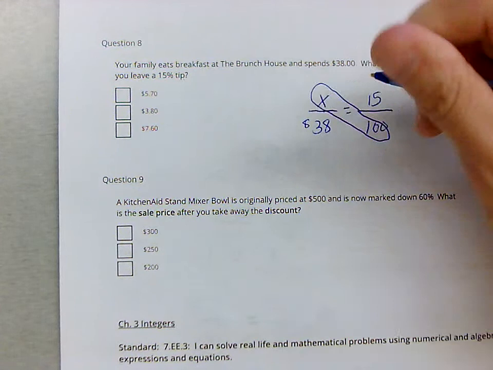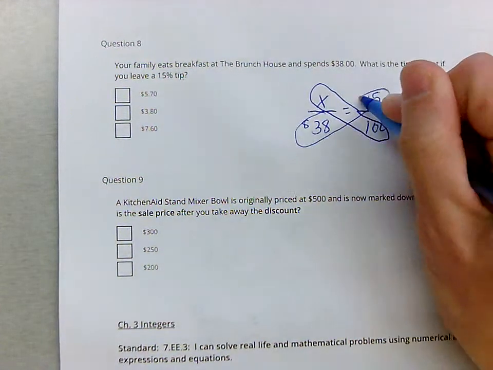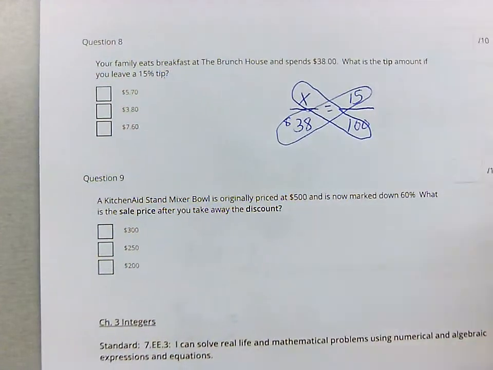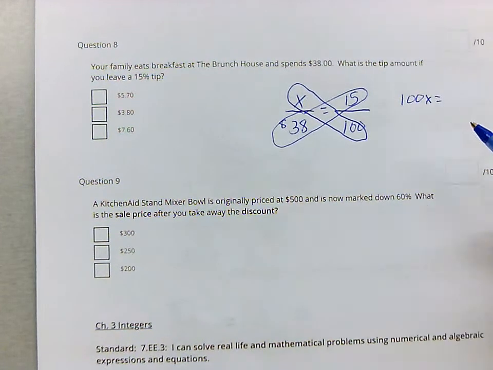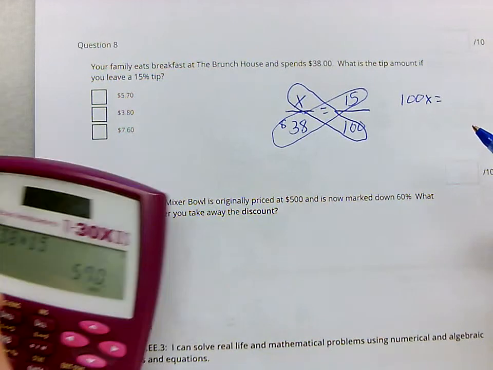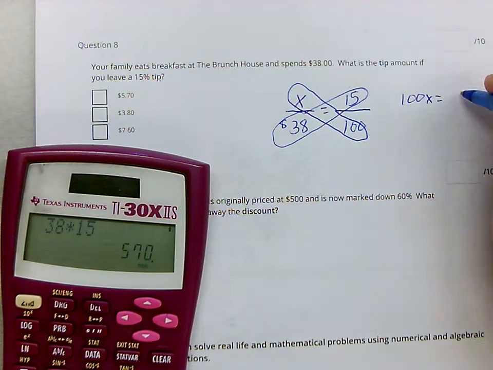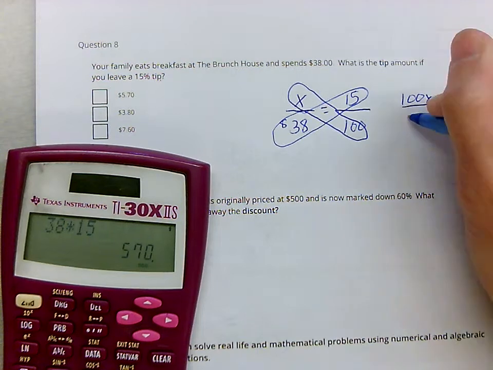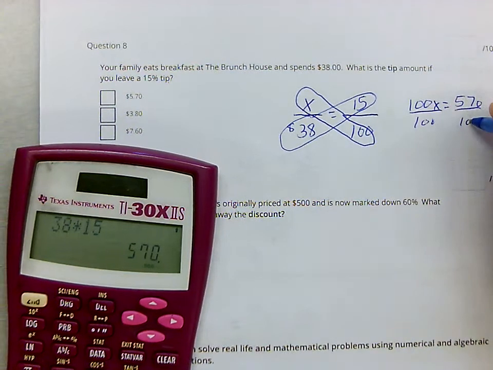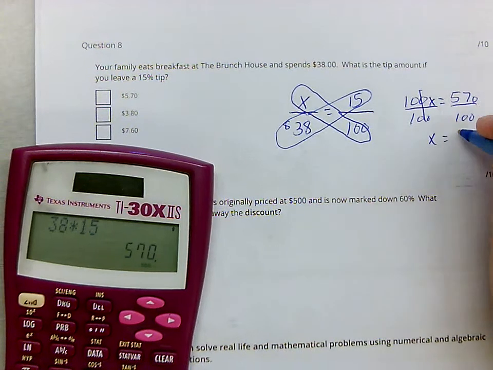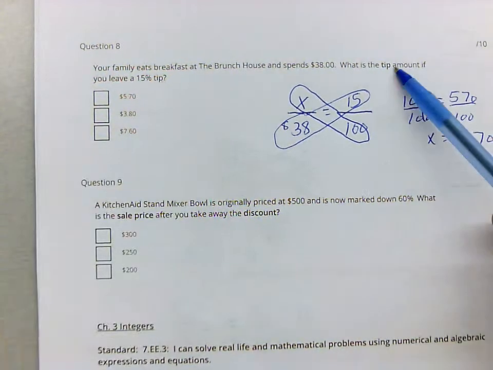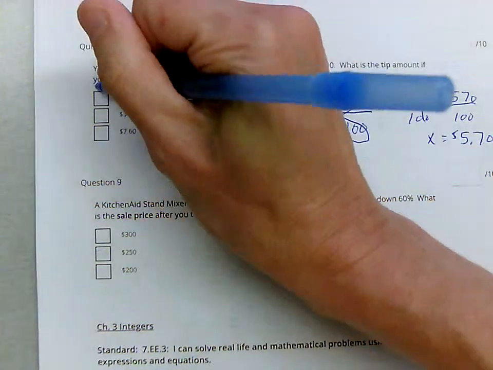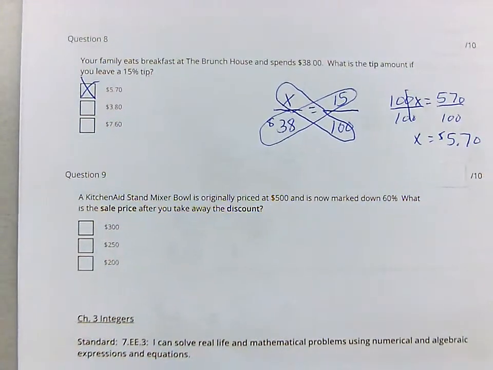Here we go again, right? Butterfly method, cross multiply. 100 times x, 100x. 38 times 15, so 570. Divide by 100. And if you do, you're talking $5.70 in tip. And that's all you need. It's just asking you for the tip amount, one step. $5.70 is what you're leaving for tip.